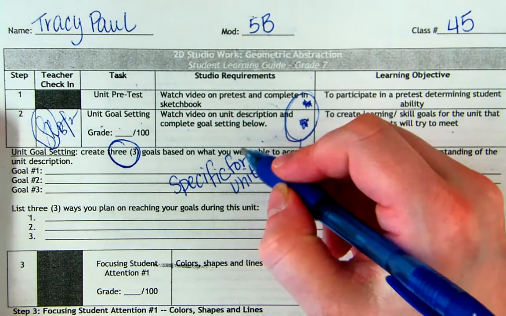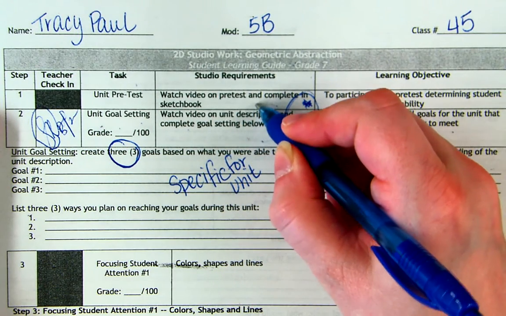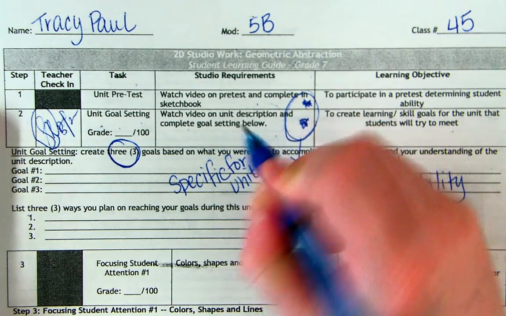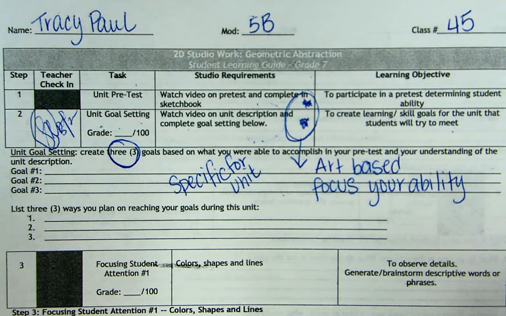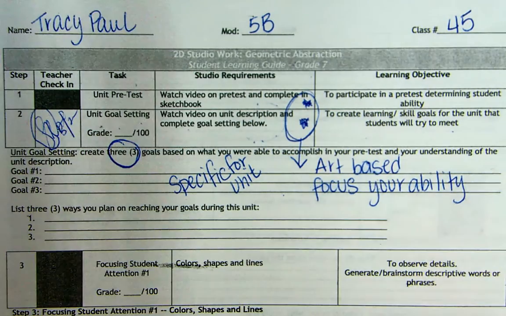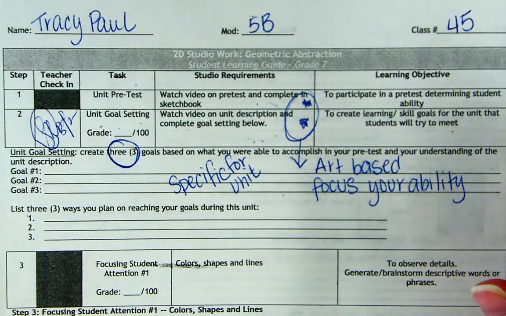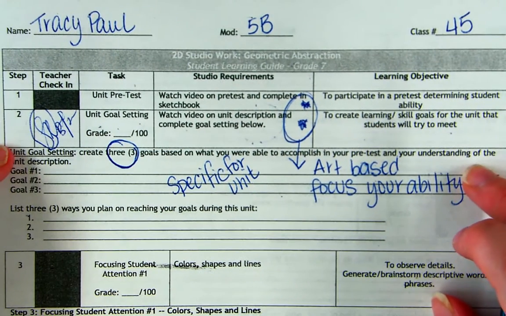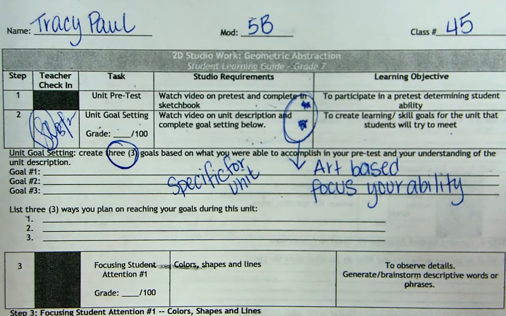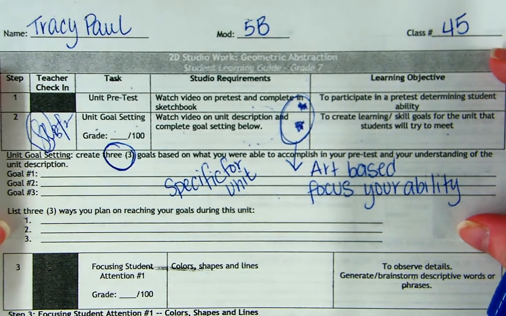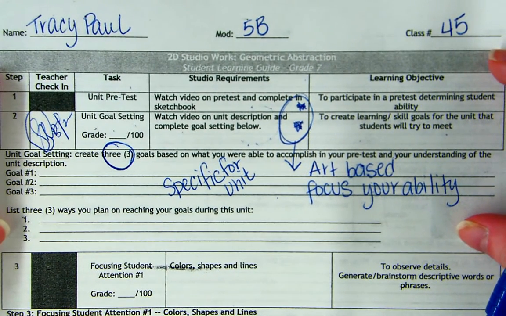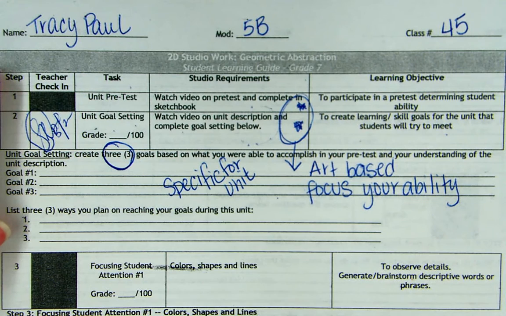If it doesn't have to do with anything that you did in the pretest or in the unit description, it does not count. For example, going to college is a great goal, but it has absolutely nothing to do with what we're doing here, which means you don't write about it. Okay? So this is part 1 of our student learning guide. I will go into the rest of it in the next couple of videos.